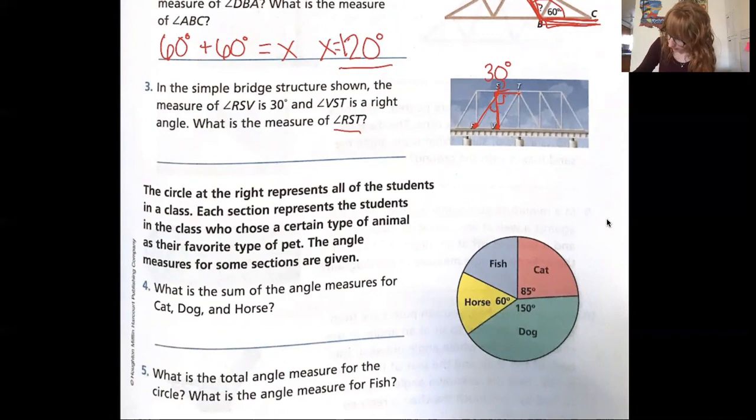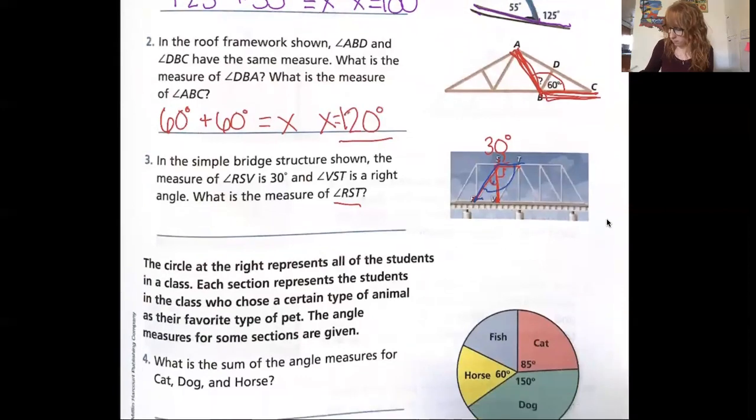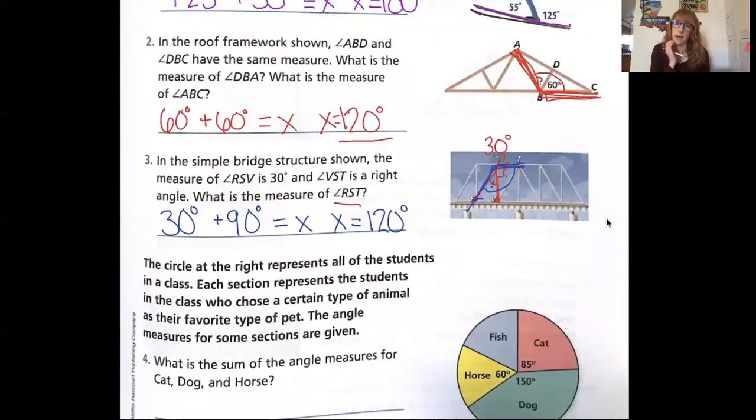Let me change my color here. We'll go blue. RST. Just like this one here, we want this whole bigger angle. So we're going to take what we know about each of those angles and add them together, where we get 30 degrees plus 90 degrees, because a right angle always equals 90 degrees, equals x, and x equals 120 degrees. Whenever we're taking the measure of a larger angle, we look at the angles that are inside, and whatever those measures are, we add them together to find that whole larger angle.